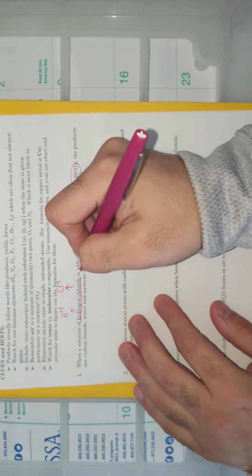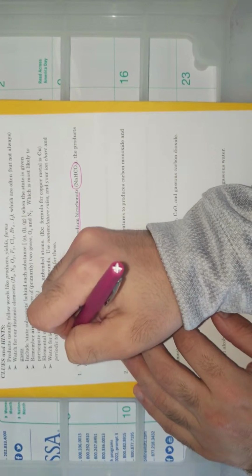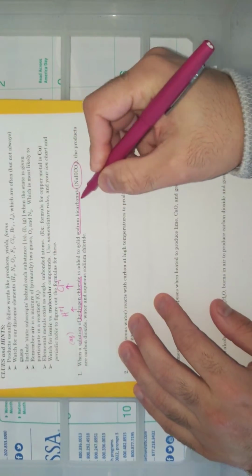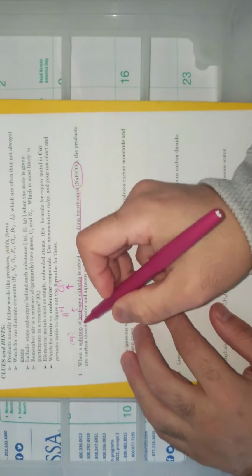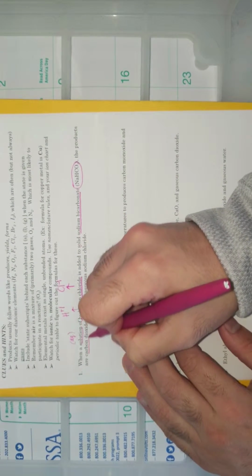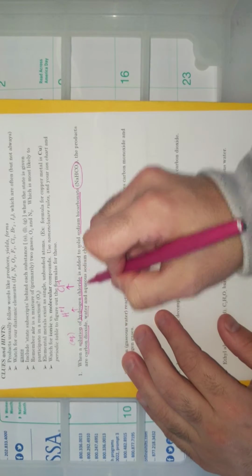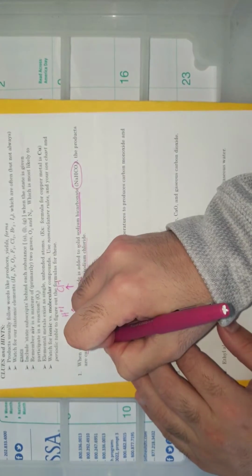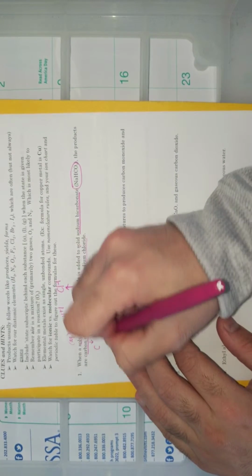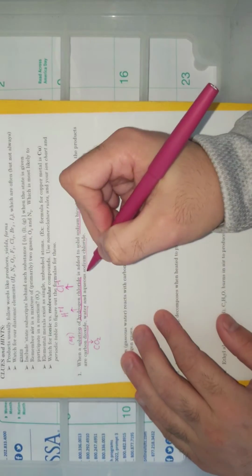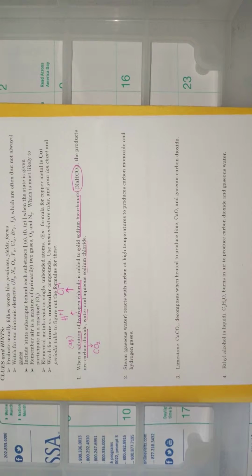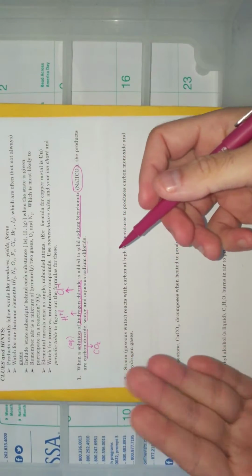So when a solution of hydrogen chloride, it's a solution, so that's going to mean aqueous, is added to solid sodium bicarbonate, the products are carbon dioxide, water, and aqueous sodium chloride. Carbon dioxide, carbon is C, dioxide means O2, right? That's the way that we write formulas for molecular compounds. If they have those prefixes in there, I just use the prefixes to tell me how many there are, and if there are no prefixes, I just say 1.